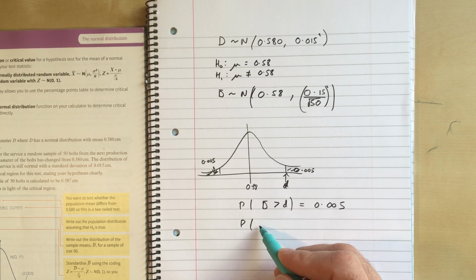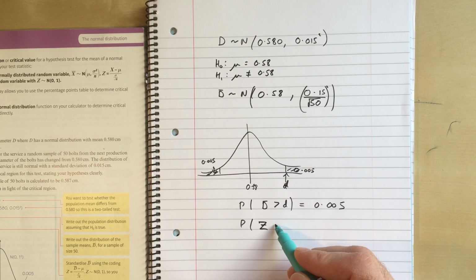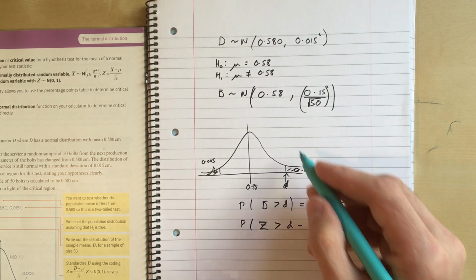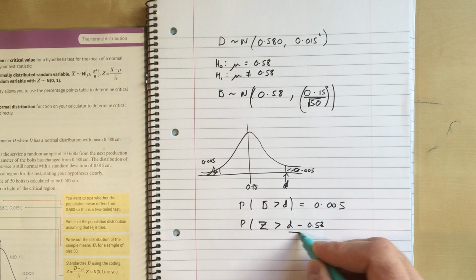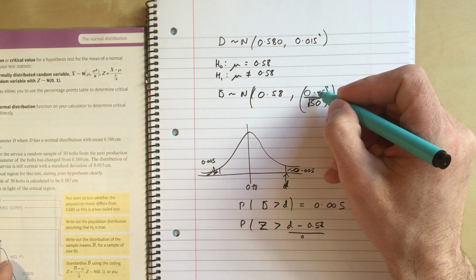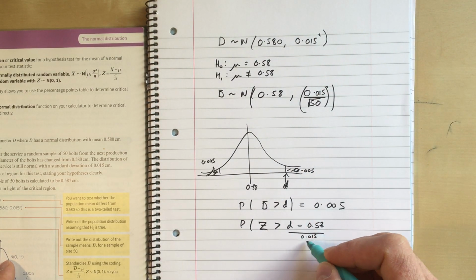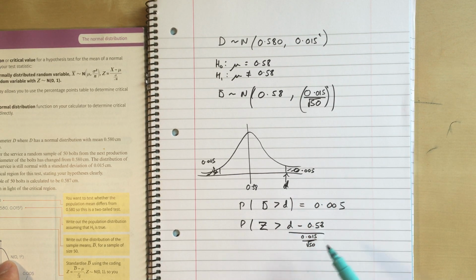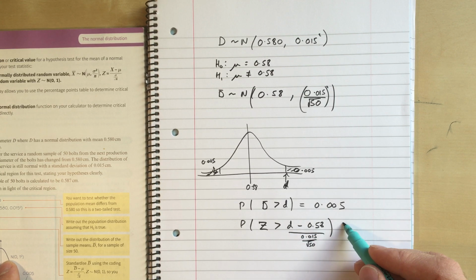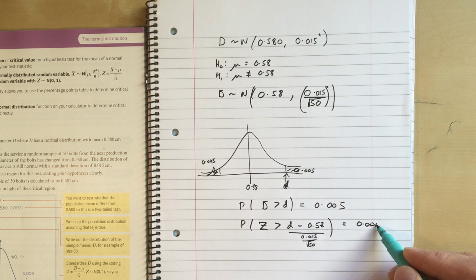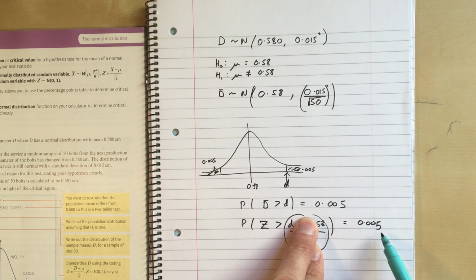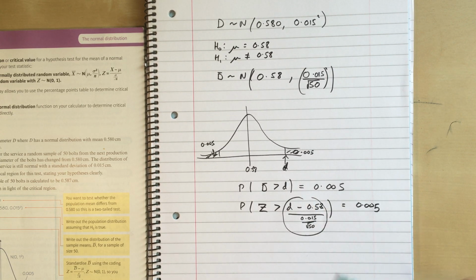The way I would do that is to say that is the same as the probability that Z is bigger than d minus mu, which is 0.58, over sigma, which is 0.015, I'm sorry, I seem to have dropped a 0 there, 0.015 divided by square root of 50. So take away mu divided by sigma. The probability that Z is bigger than that needs to be 0.005. And this probability that Z is bigger than something equals 0.005 is something I can look up in a table, or again, maybe you go for your calculator.